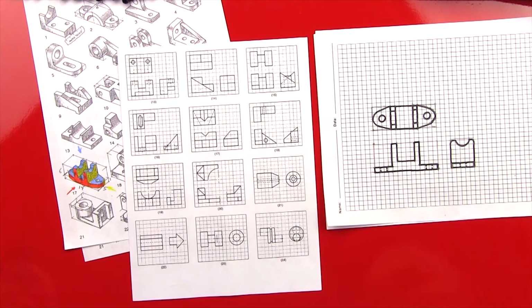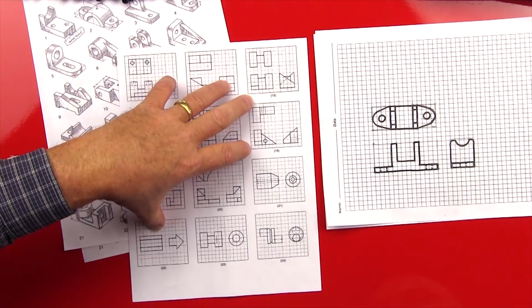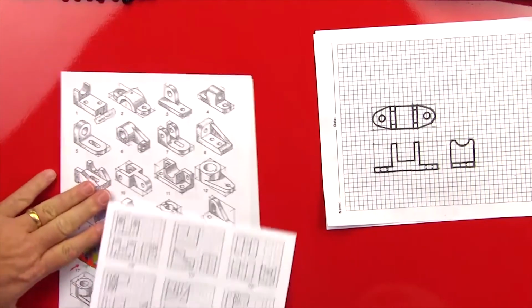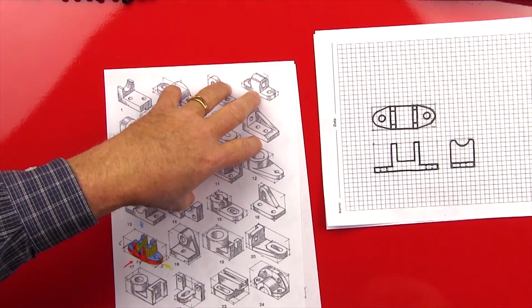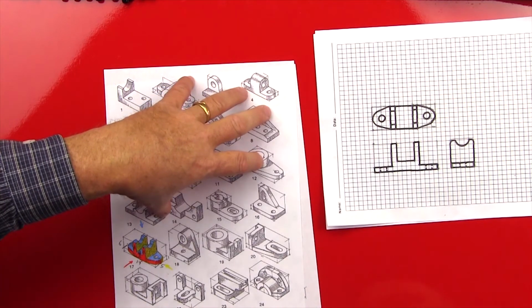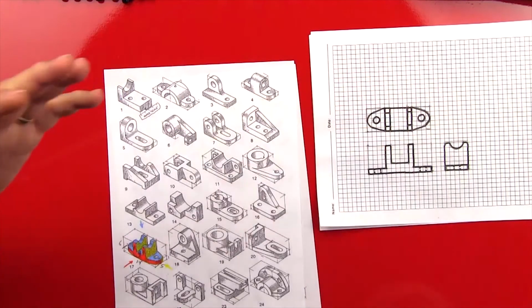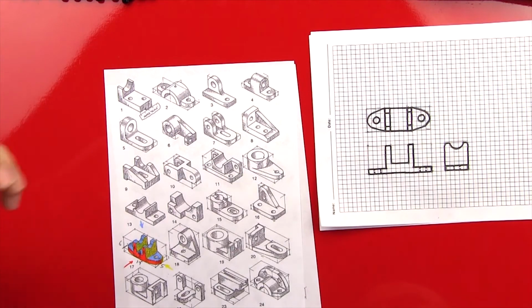And so what we want the viewers to do is spend time going from 2D orthographic to 3D sketches. We also want the viewers to go from 3D sketches to 2D orthographic. Go both. Being able to go both directions is vitally important to engineers and designers. And the more they practice, the better they're going to be at doing this.